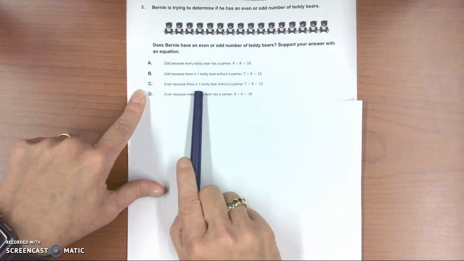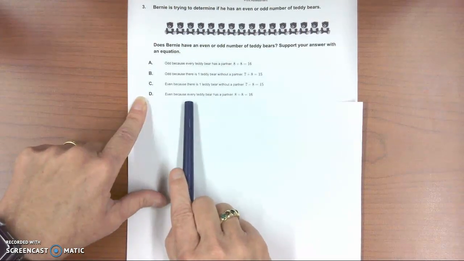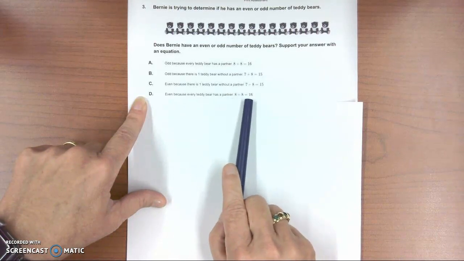C. Even because there's one teddy bear without a partner. 7 plus 8 equals 15. D. Even because every teddy bear has a partner. 8 plus 8 equals 16.